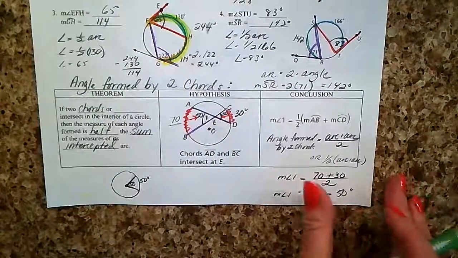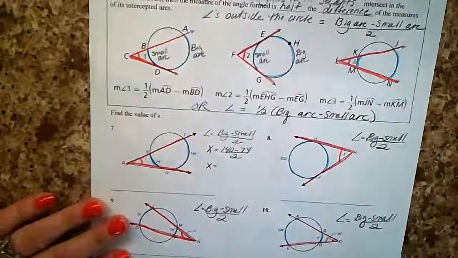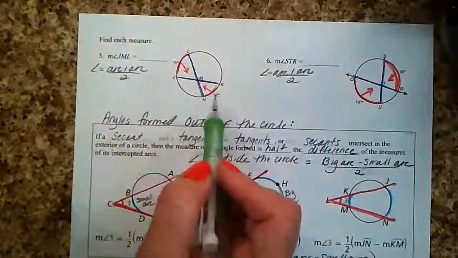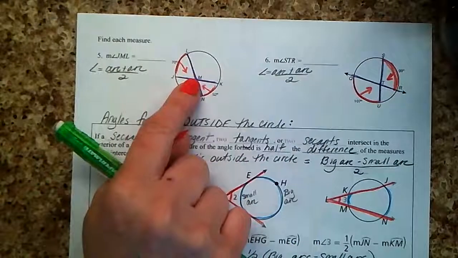Okay, of the arc plus the arc. All right, let's do some examples with this. Take a look up top here. Same idea, we need to find these 2 angles.